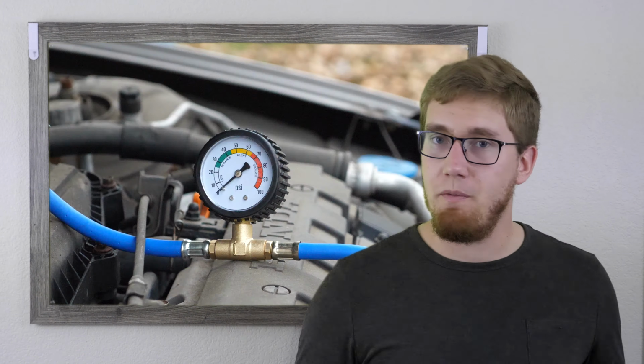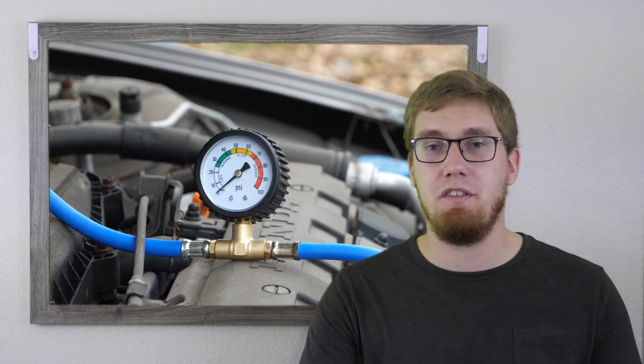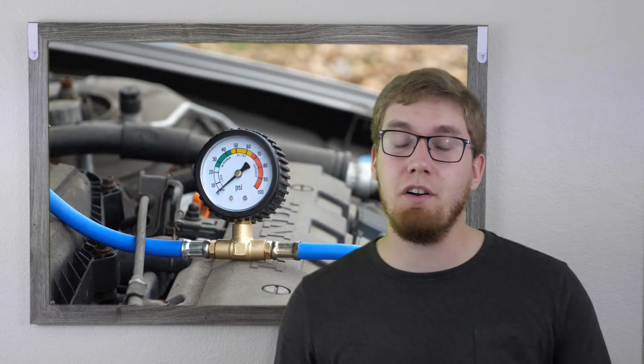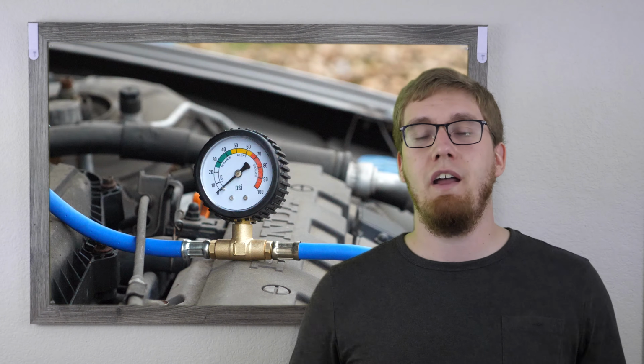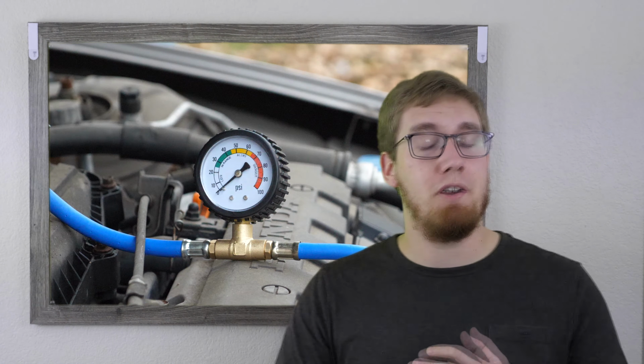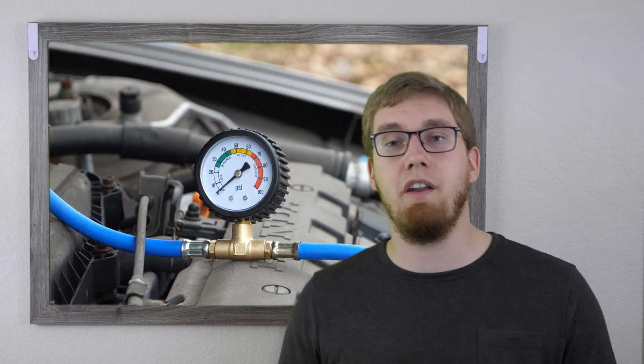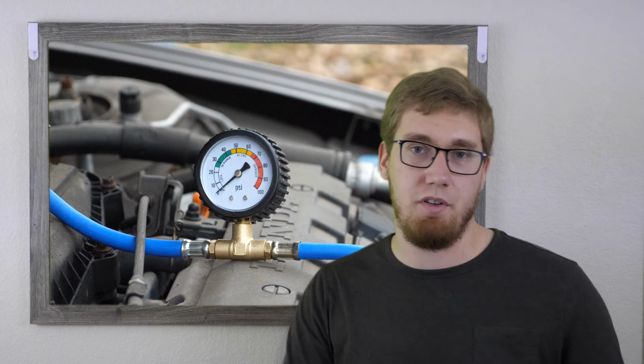If it's reading 0, it either means you're completely out of freon, or it means that you didn't hook it up correctly. So you may want to double check how it's set, and if you're still getting a reading of 0, it means all of your freon's gone, and that means you probably have a major leak in the system, and you're going to need to just completely refill it with freon. So that's going to be the next course of action for you.